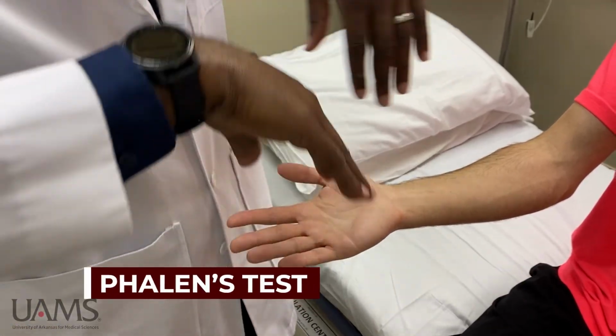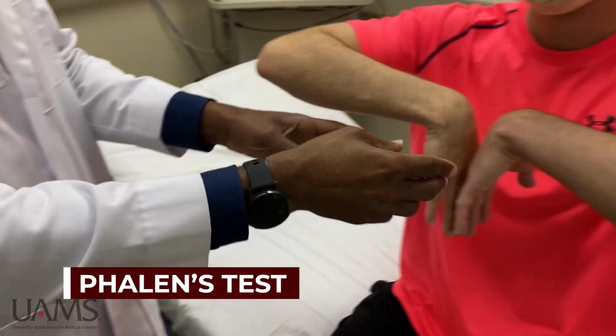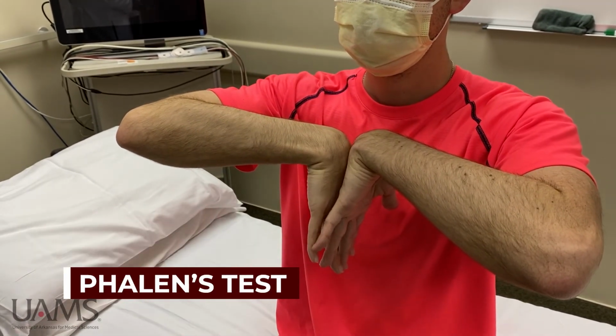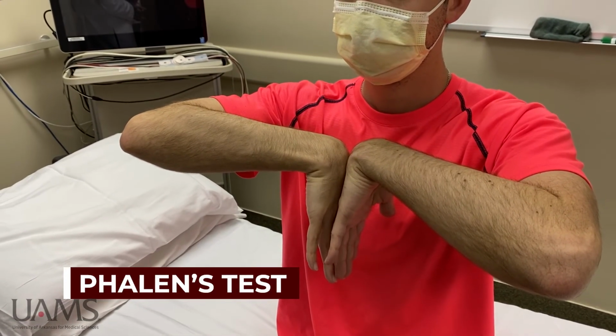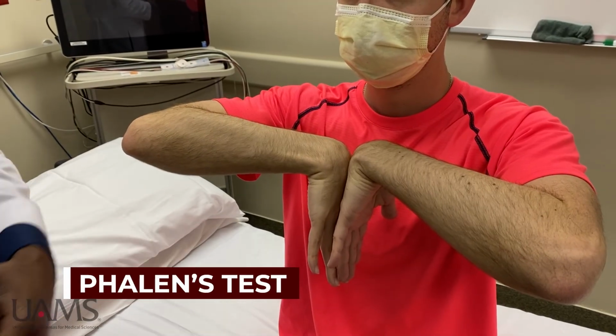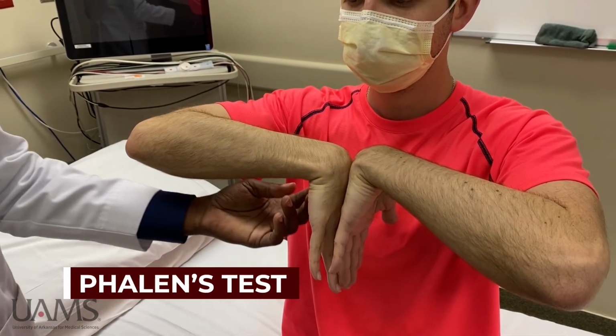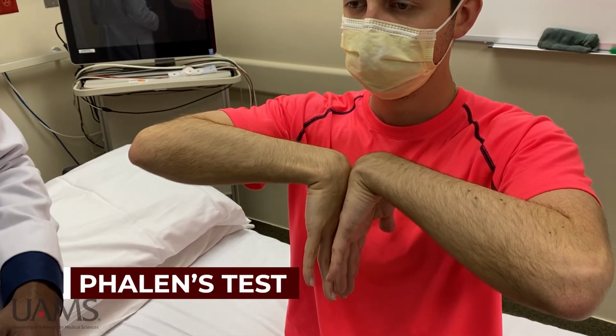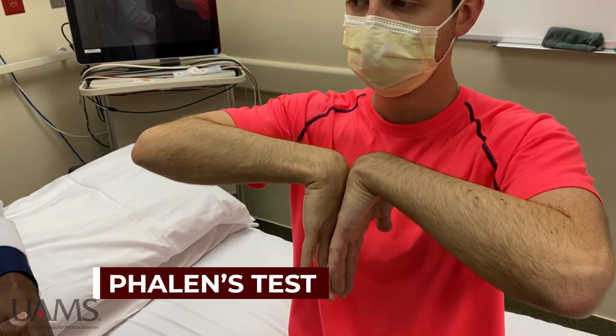Similarly, if we ask the patient to perform Phalen's maneuver, that is flexion to 90 degrees at the wrist, and hold this position for 30 to 60 seconds, very often patients who have carpal tunnel syndrome will begin to complain of sensory symptoms in the sensory distribution of the median nerve.